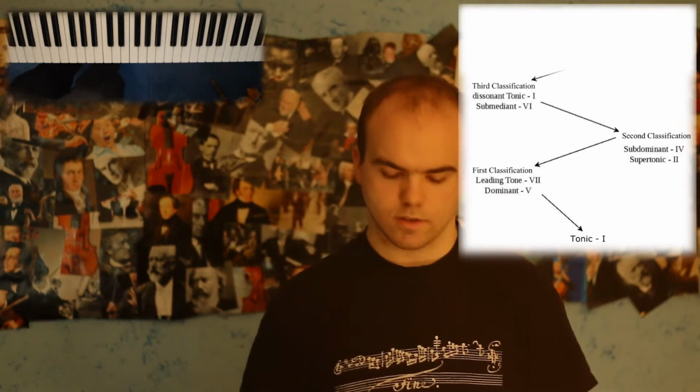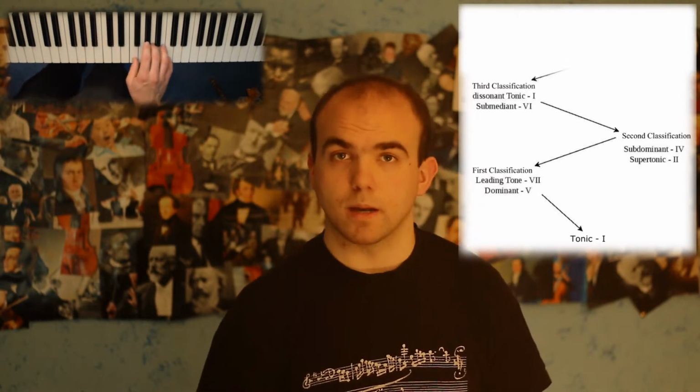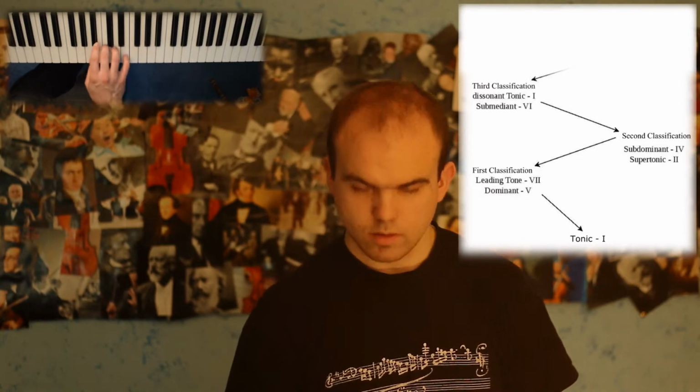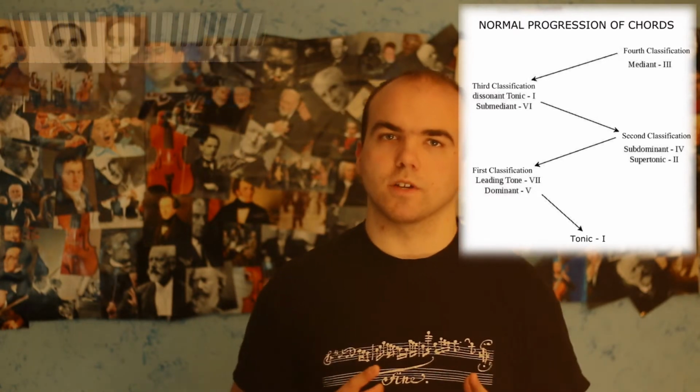Next we have what are called the chords of the third classification. There's only one, it's called the submediant, and that in this case is A minor. The submediant of the third classification tends to lead right to the chords of the second classification, so either the subdominant or the supertonic. And then finally we have what's called the fourth classification, which also only has one chord. It's called the mediant. This chord tends to lead to the third classification, submediant chord. So those are all the chords of all the classifications and the tonic.